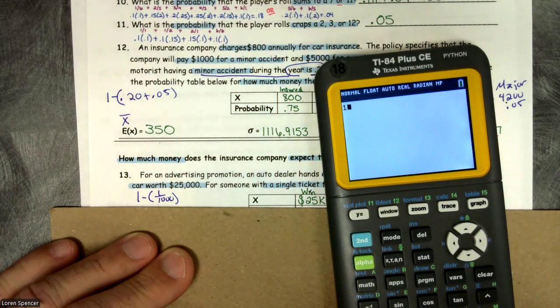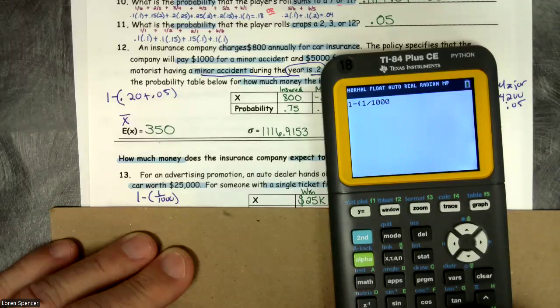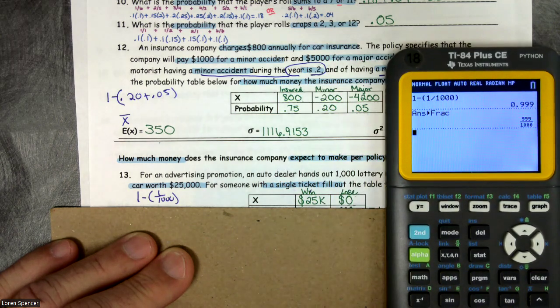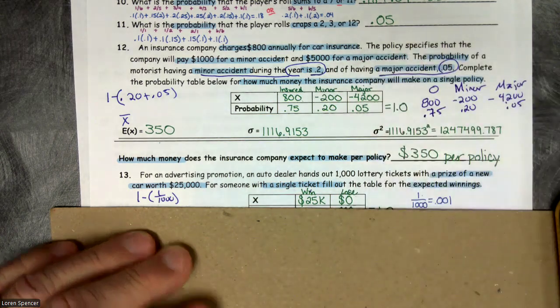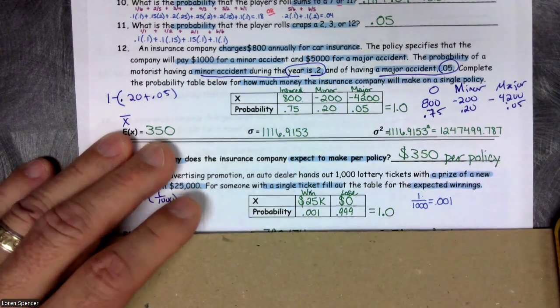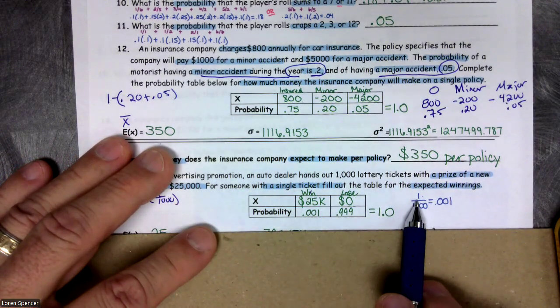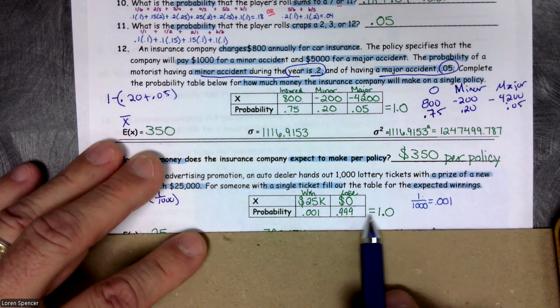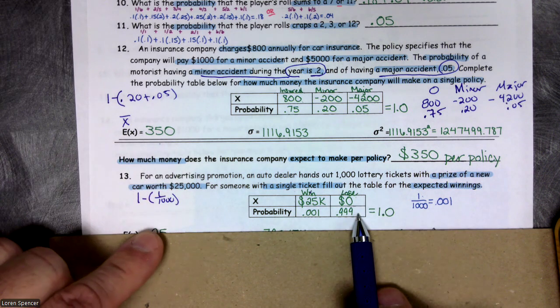That's 0.999, or as a fraction, 999 over 1,000.